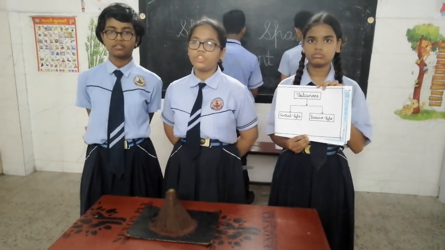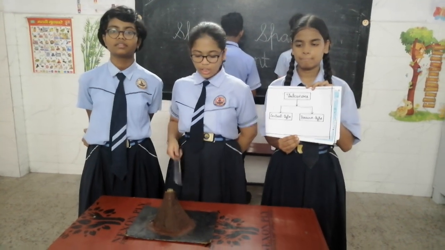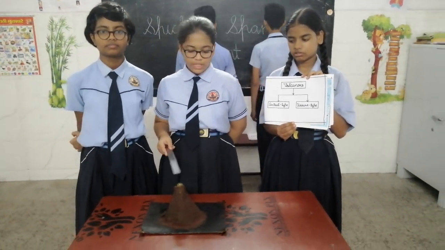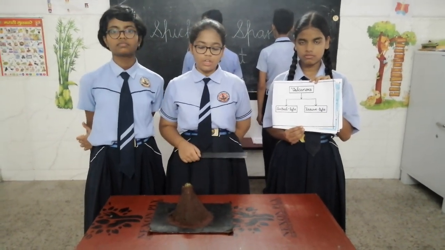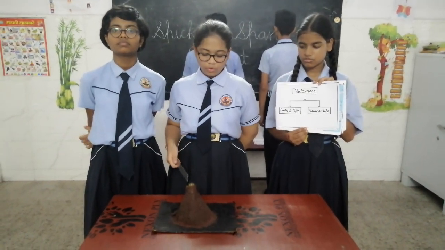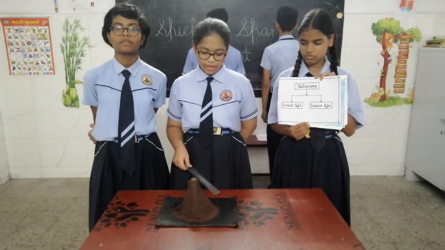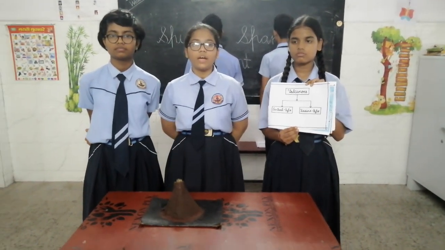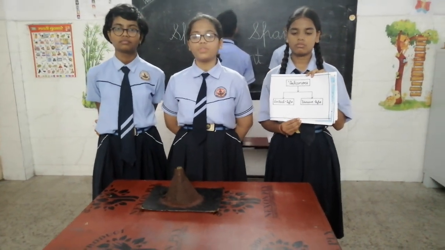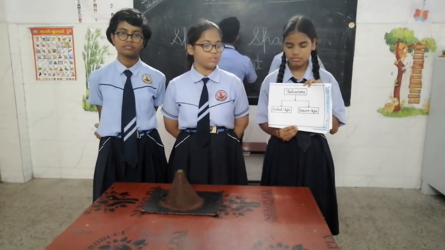Now let's learn about fissure type volcanoes. During eruption, magma comes out not from a single vent but from many cracks. Then it is called a fissure type volcano. During eruption, magma comes out and spreads on both sides of the vent. Due to this, volcanic plateaus are formed. The Deccan Plateau of India has also been formed due to this type of volcanic eruption.